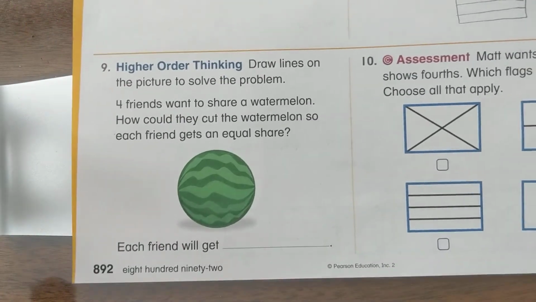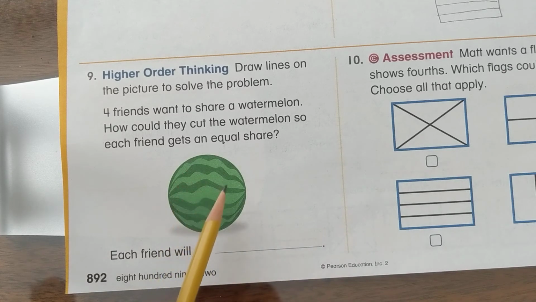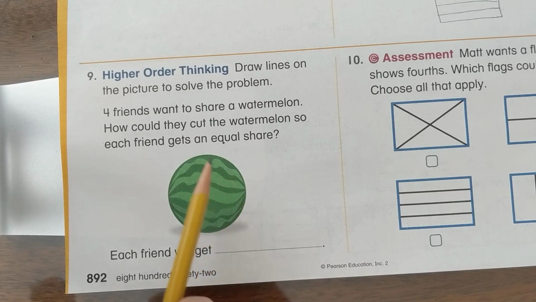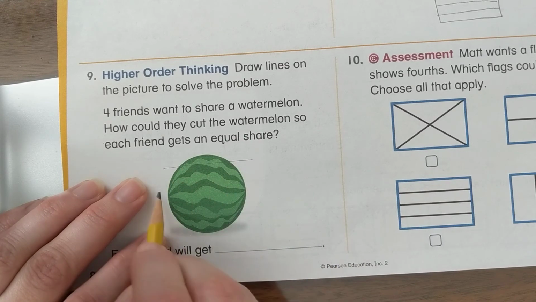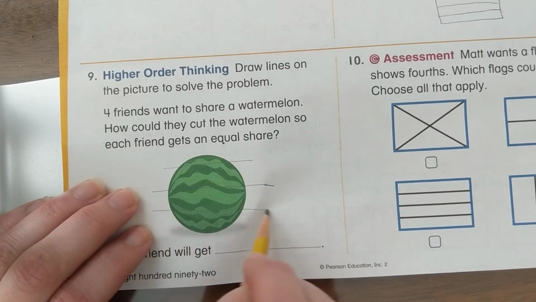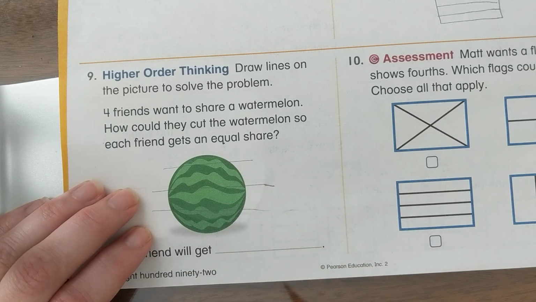Okay? Draw lines on the picture to solve the problem. 4 friends want to share a watermelon. How could they cut the watermelon so each friend gets an equal share? Now be careful, this is a circle shape. So, can we make rows to make 4 equal shares? Would that be equal for each friend?